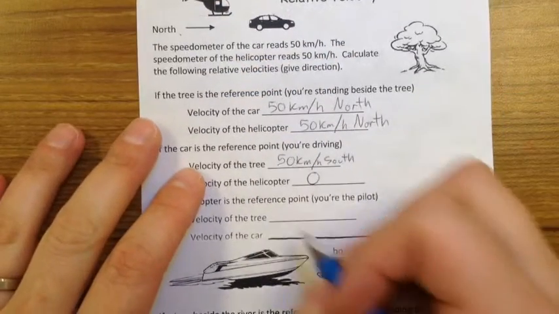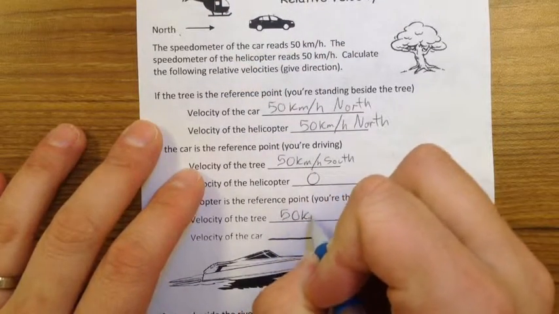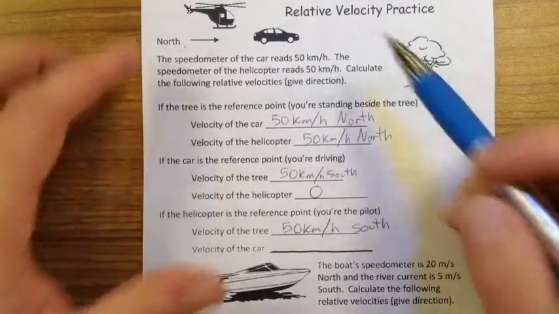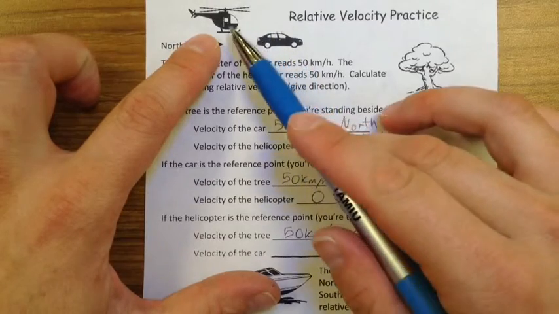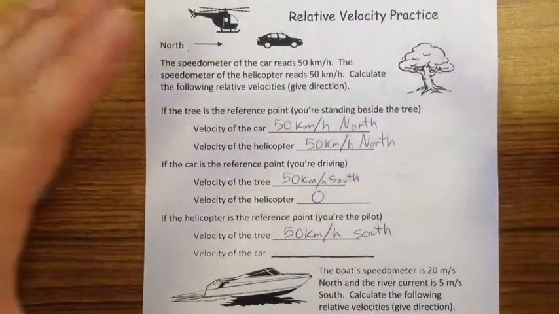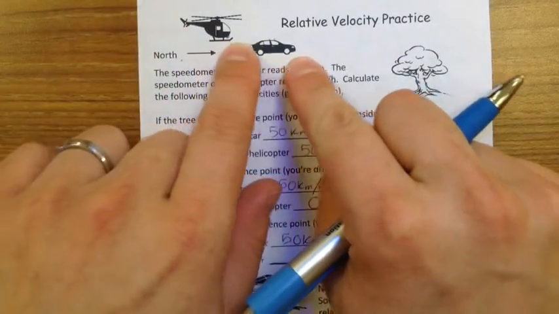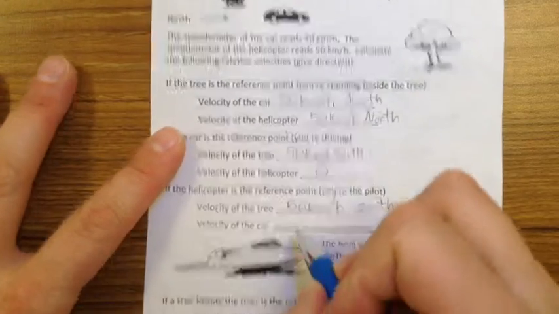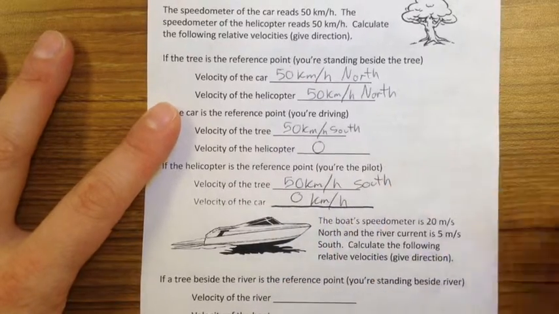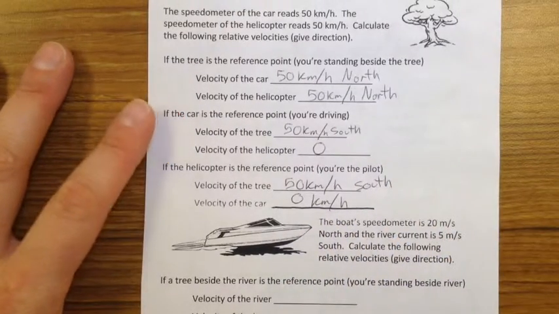Appears to be moving south with the velocity of 50 kilometers per hour. Okay? The car, however, when you're looking through that little tiny window and just seeing the car appears to not be moving because it's actually moving at the same velocity. So that would be a 0 kilometers per hour. Okay, velocity of 0.